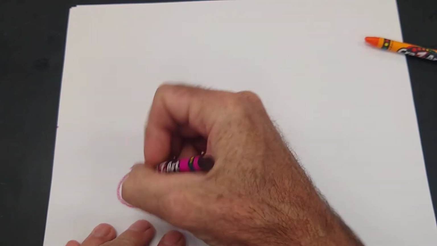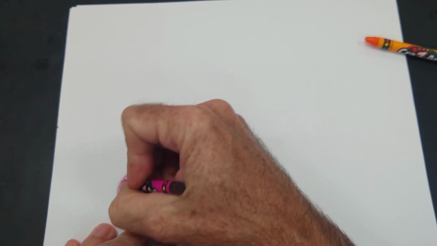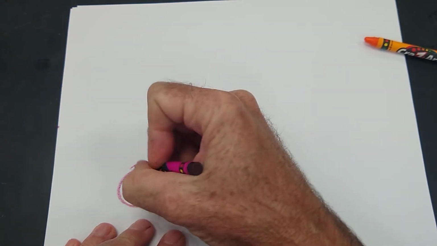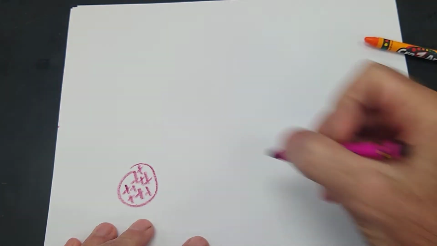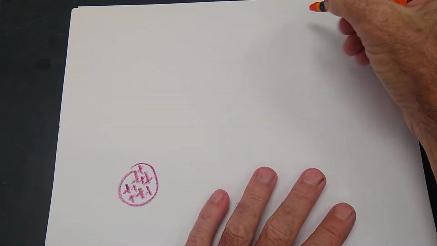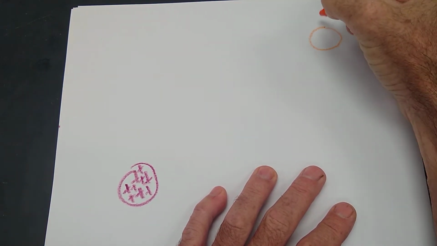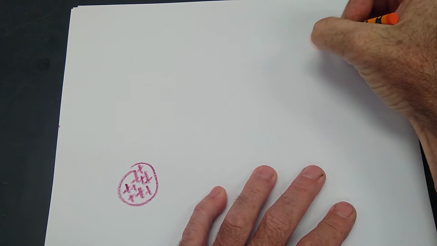So if we think about having a charge right here, right? We can think about having a whole lot of charge. If we think about having another charge right here, we can think about having a whole lot of charge.